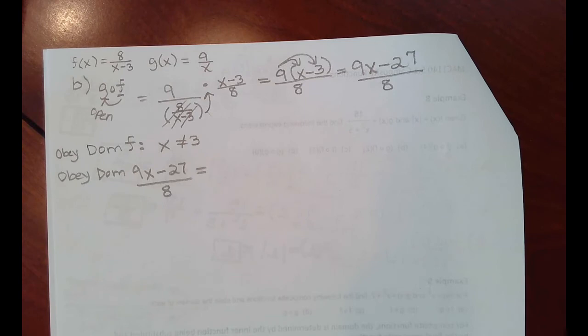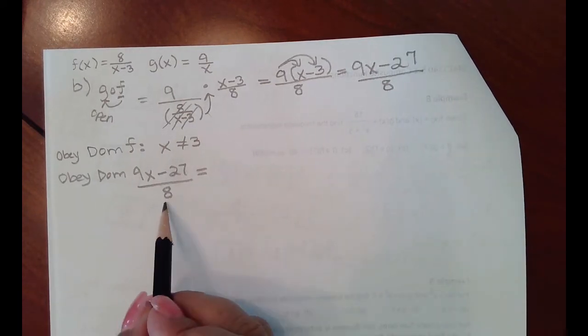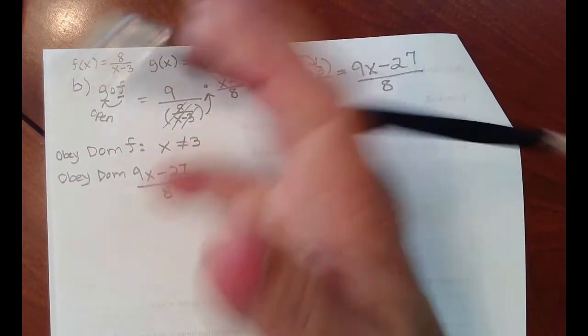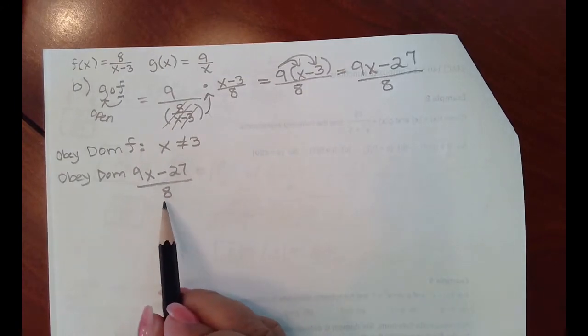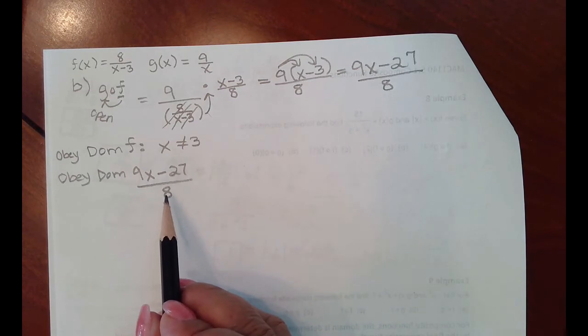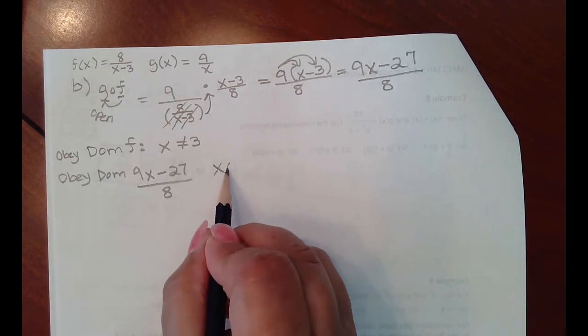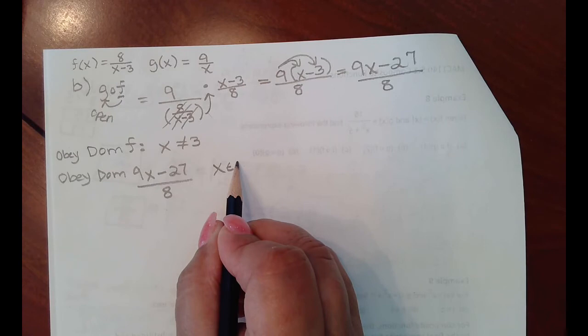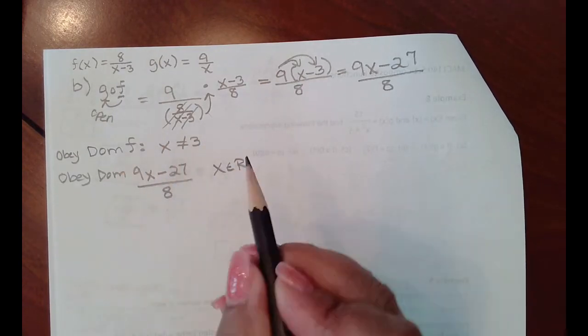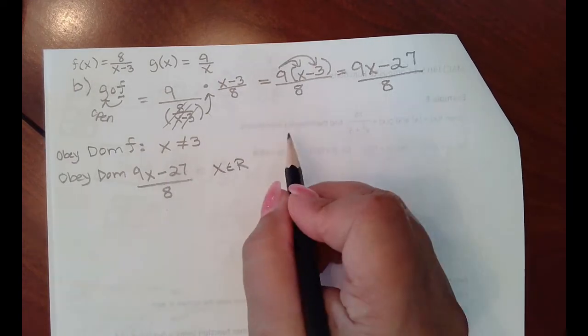Remember, our job is to look at what we're trying to find the domain for and make sure that the denominator does not go to 0. Notice that there are no variables down here, so there is no way that this bottom is ever going to be 0. So for this newly composed function, you can use any real number you want. So this is the domain for f. This is the domain for the newly composed function.